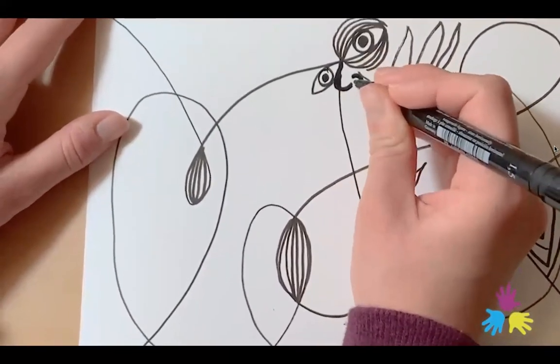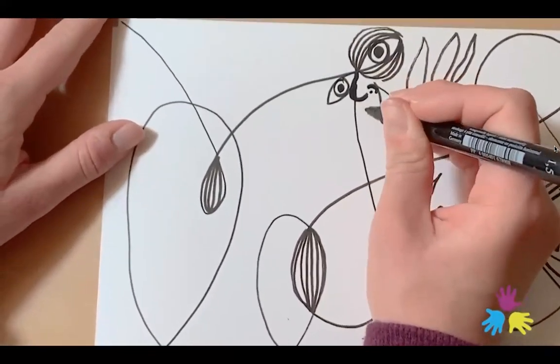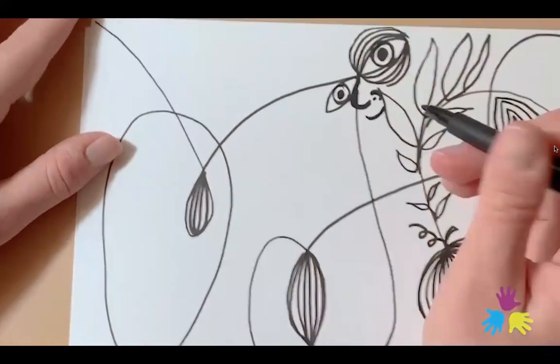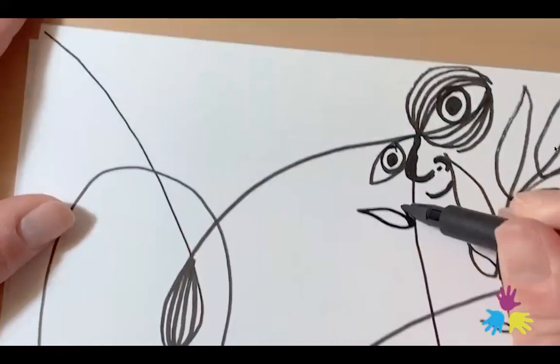Again, maybe we find some faces in here. Some different characters.